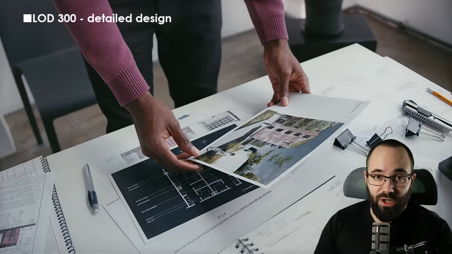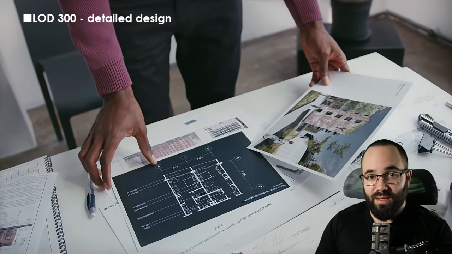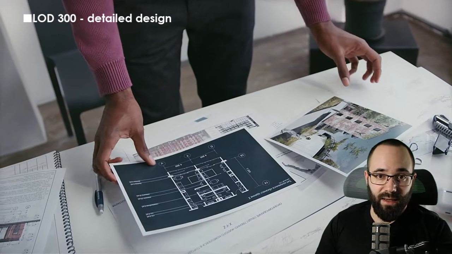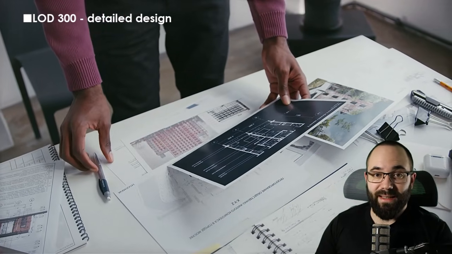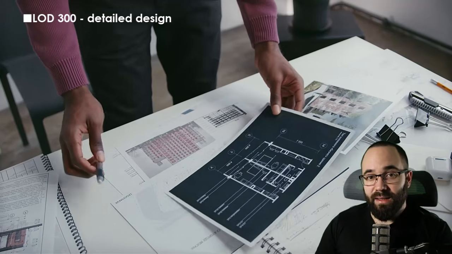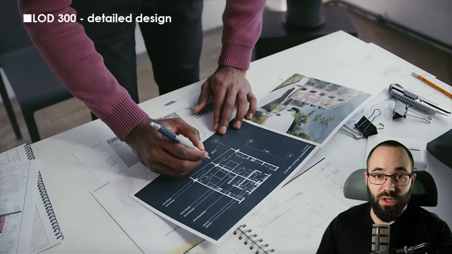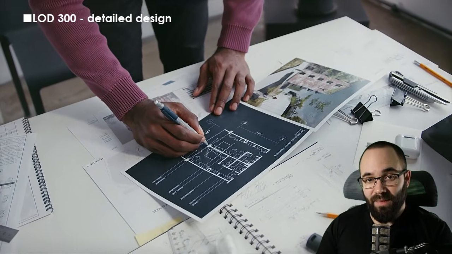Use in construction documentation. So of course, architects, engineers, and contractors rely on LOD 300 for producing detailed construction documents. These documents guide the actual construction work on site.